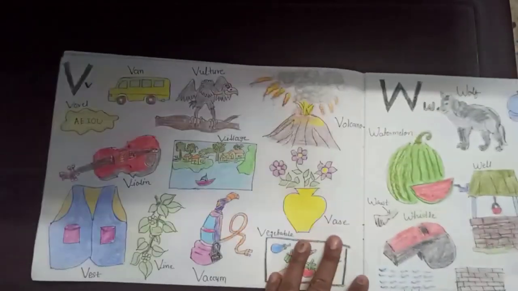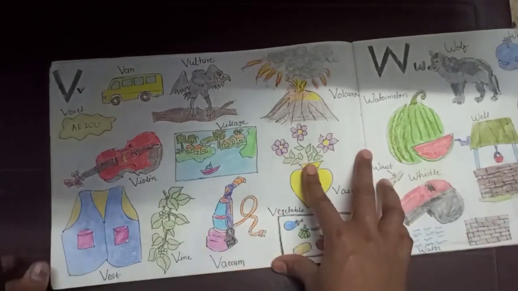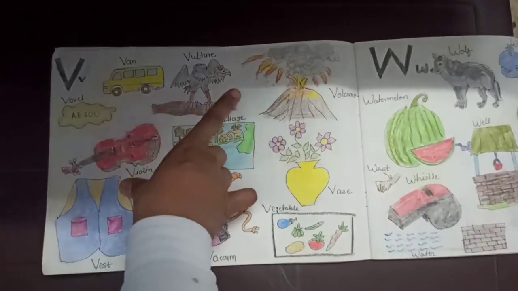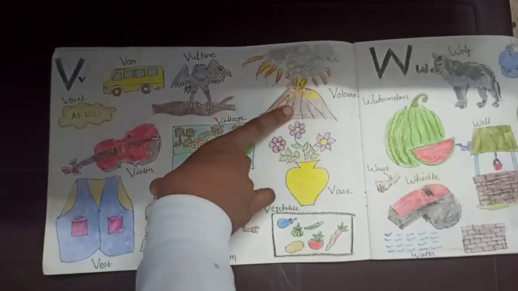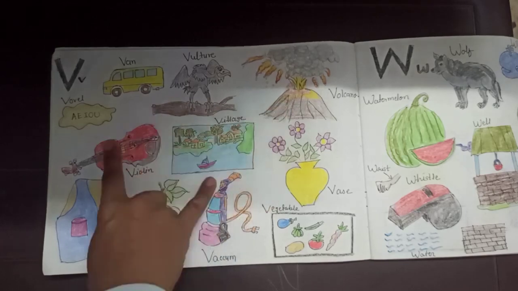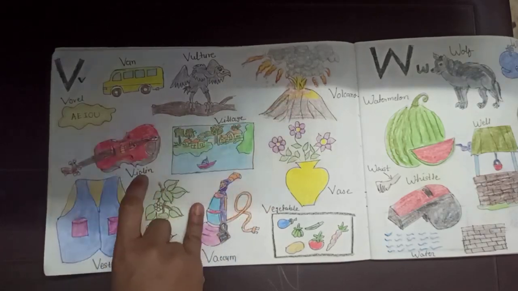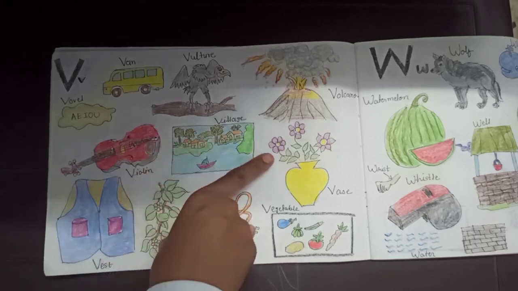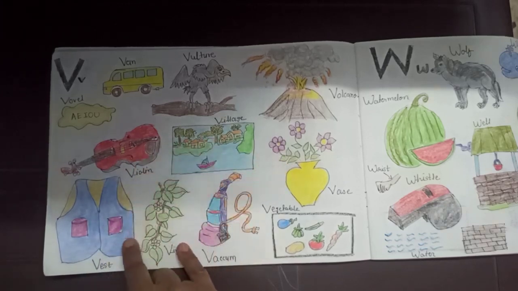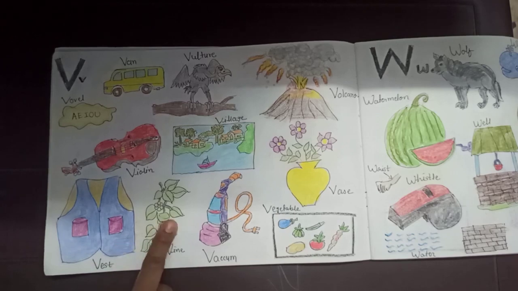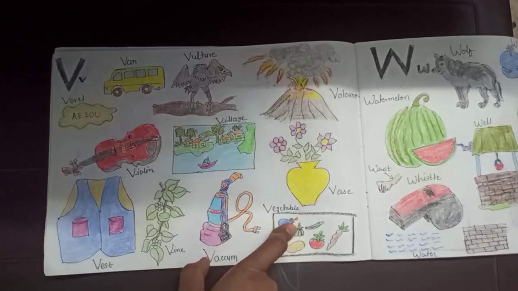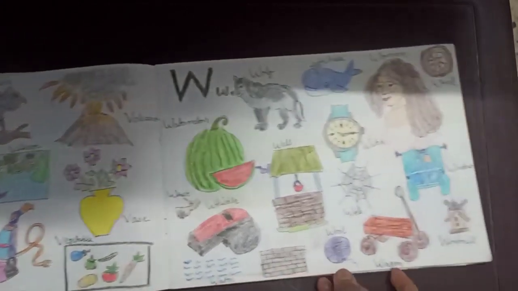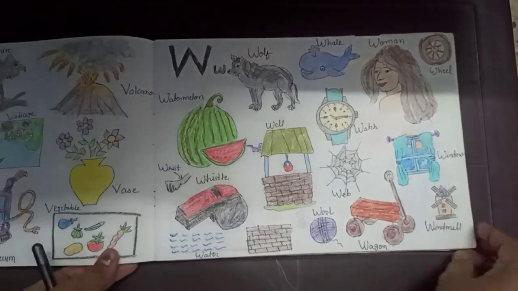Now V alphabet. V for van. V for vulture. V for volcano. V for vowel. V for violin. V for village. V for was. V for vest. V for wine. V for vacuum. V for vegetables.